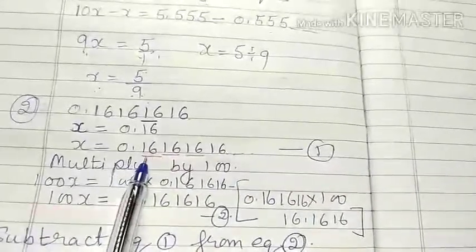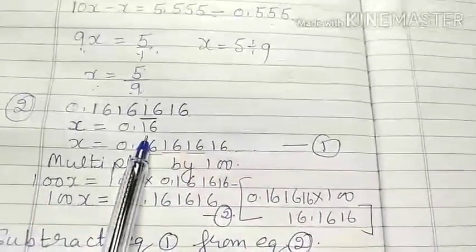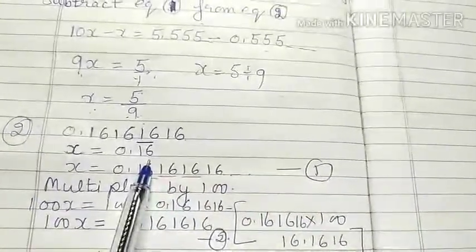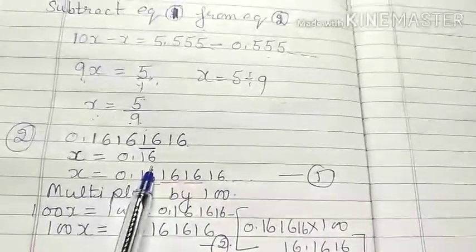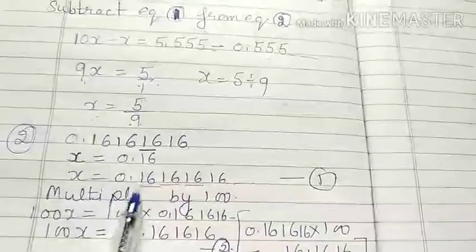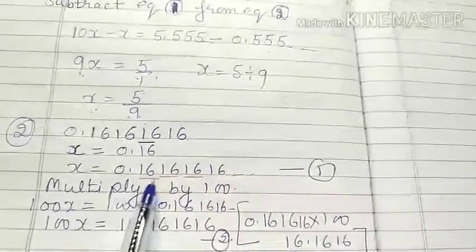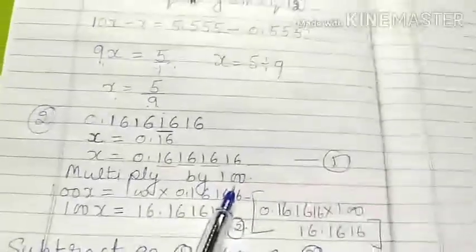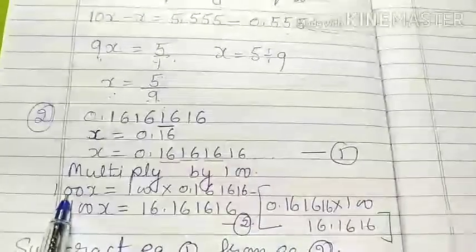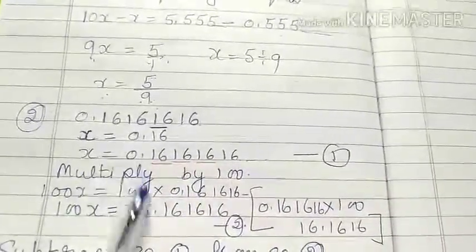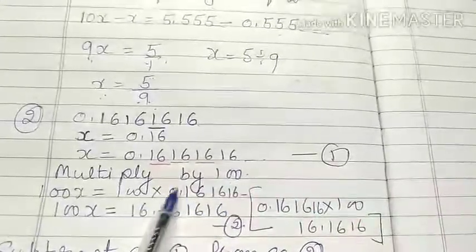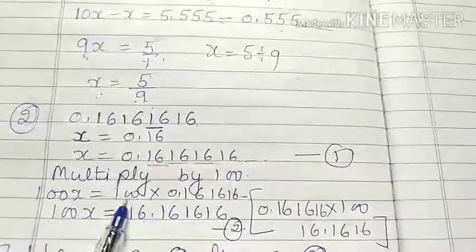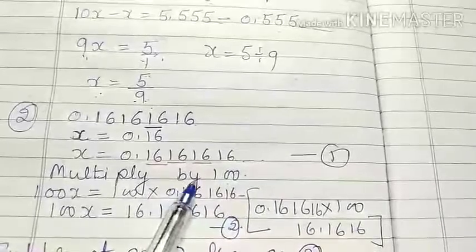As I told you before, if there are 2 digits under the bar, you multiply by a multiple of 10 accordingly. If 2 digits, there will be 2 zeros; if 3 digits, 3 zeros. Here the bar is over 2 digits, so I want to shift 2 digits, which means multiplying by 100. Multiply both left and right sides by 100: 100x, and 100 multiplied by 0.16. When you multiply a decimal number by a multiple of 10, the digits shift to the right; with 2 zeros, it shifts 2 digits to the right.